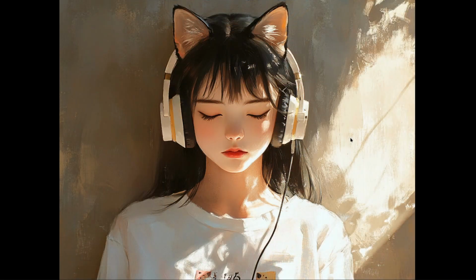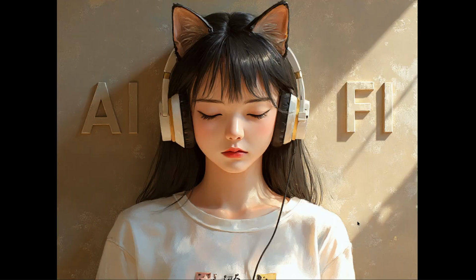Now we have this girl with the cat ears. I'm going to ask it to put AI on the left and then Phi on the right. And I'm going to have it etched in the walls, or kind of like a raised text. And there you go. It did it perfectly. That's really good. It looks like it was in the photo to begin with. So that's pretty amazing that it did that first try.